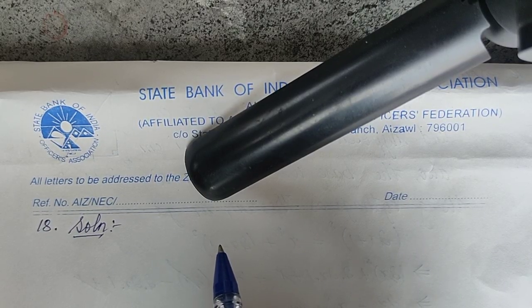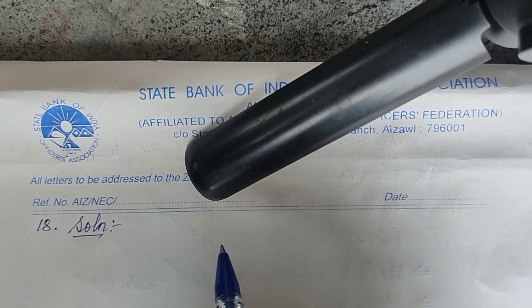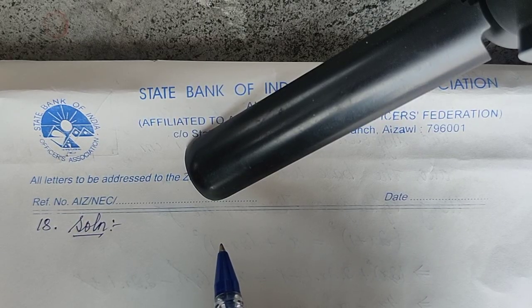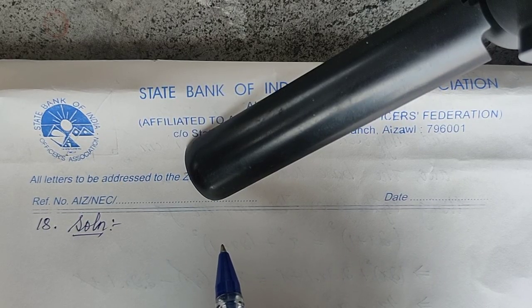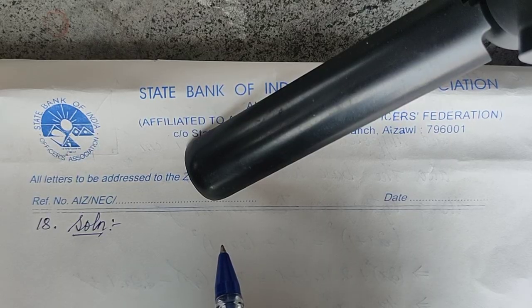Rectangle shape, and the area is 800 square meter.